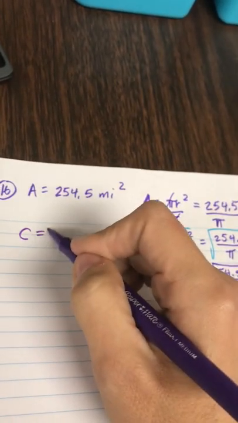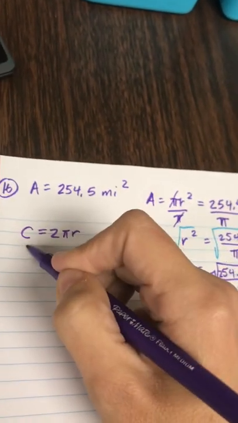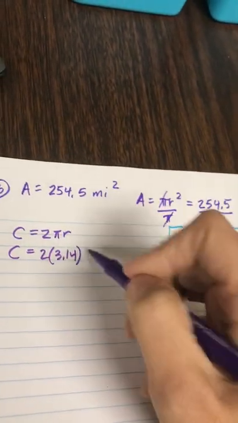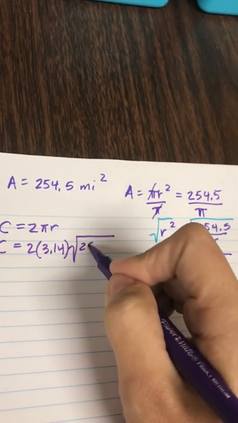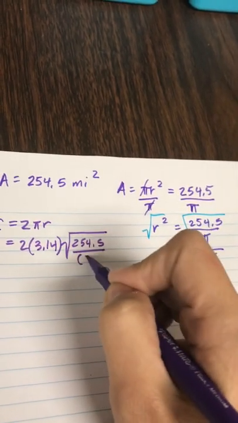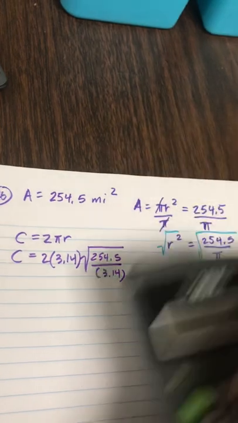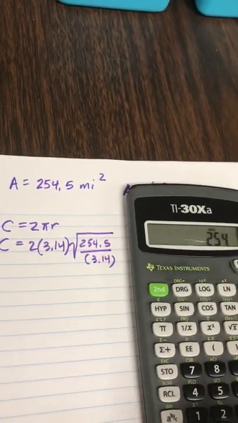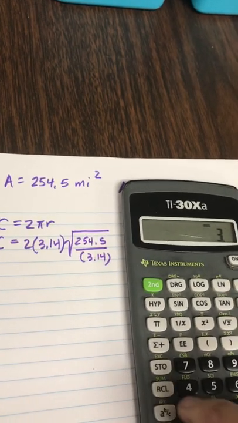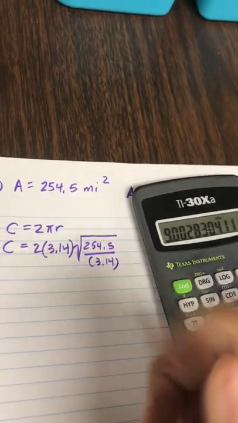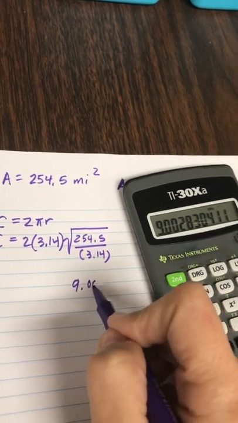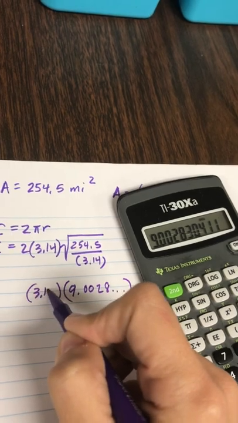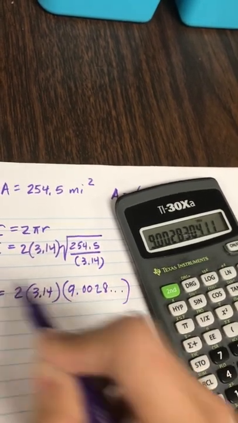Now we can go back and use the circumference formula, 2 pi r. So the circumference is 2 times 3.14 times all this yuckiness right there. But that's just a number. Okay, so let's find out what that yucky number is. 254.5, divide by 3.14, and then take the square root. I'm going to keep it in my calculator, but I will write down what it is. And then I just need to make sure to multiply by 3.14 and the number 2.